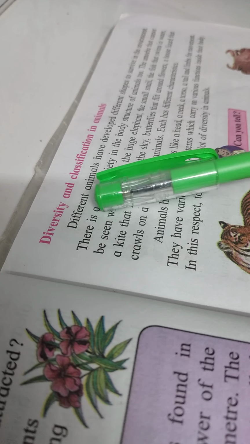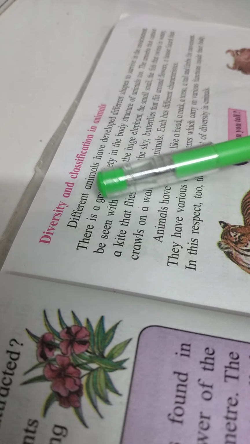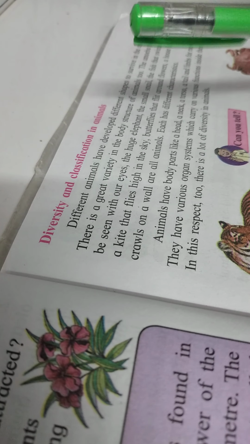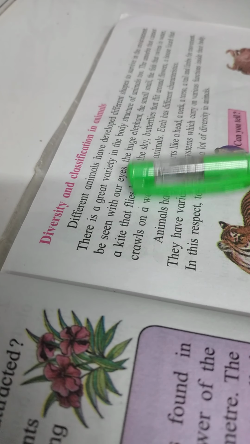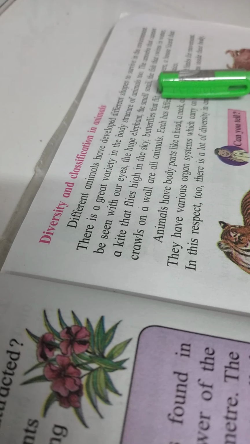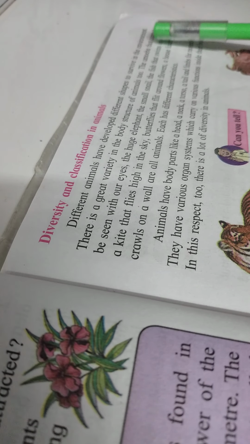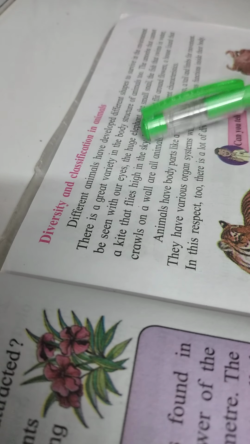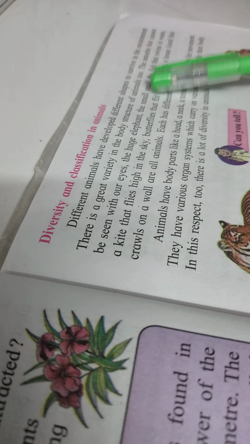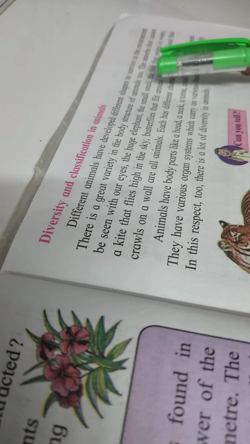Now let us begin our lesson. Diversity and classification in animals. Different animals have developed different shapes to survive in the environment. There is a variety in the body structure of animals too.